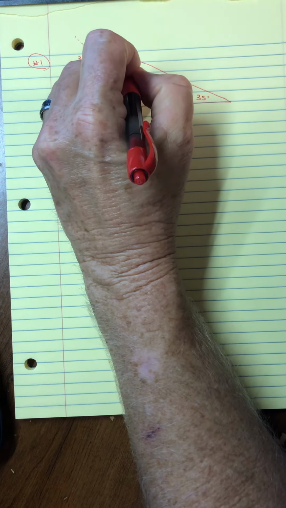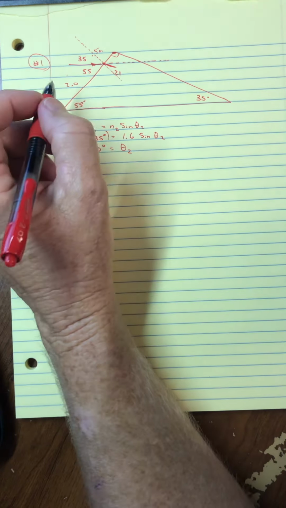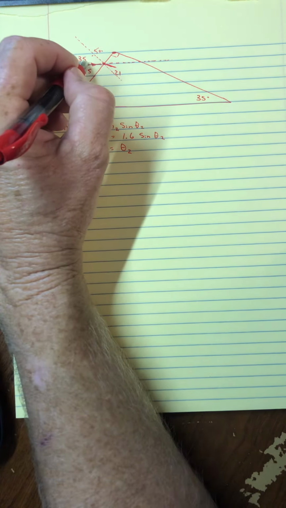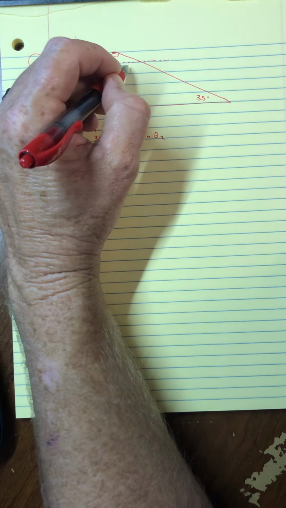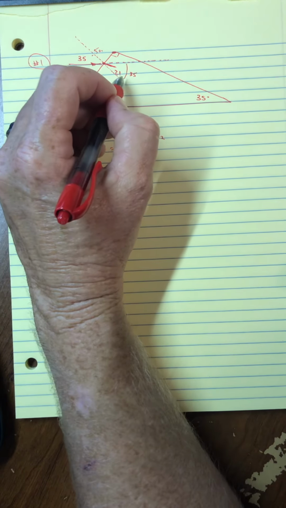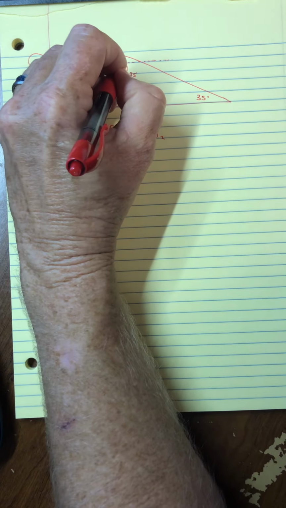Now that can be helpful because if I draw across here where the ray would have continued to go, which is horizontal, note that this whole angle here would be 35. And so if I take 21 away from it, I'm left with a 14.